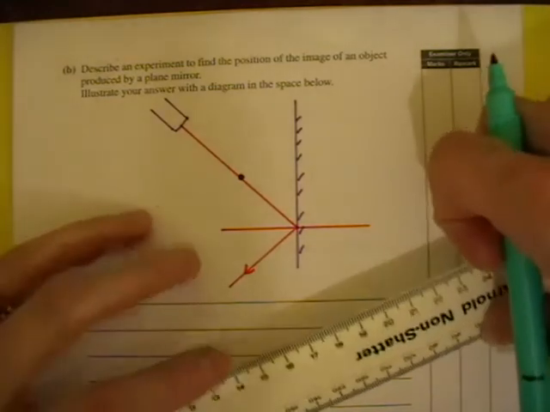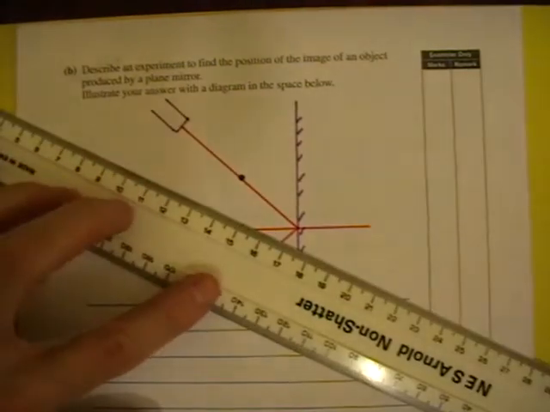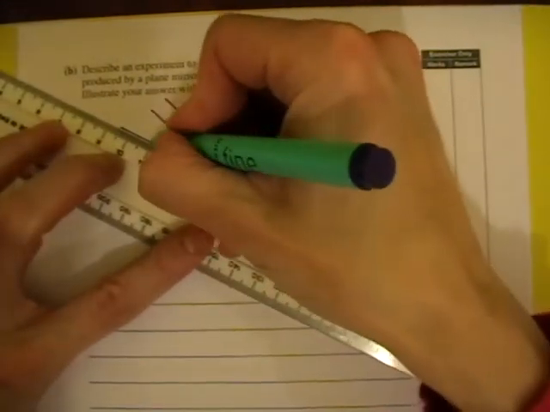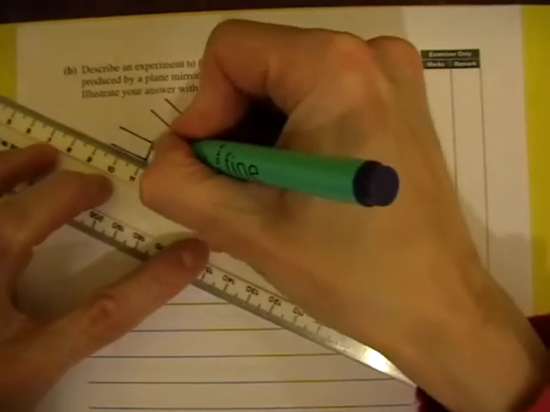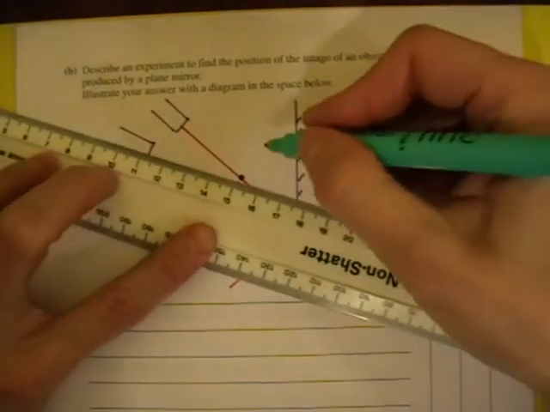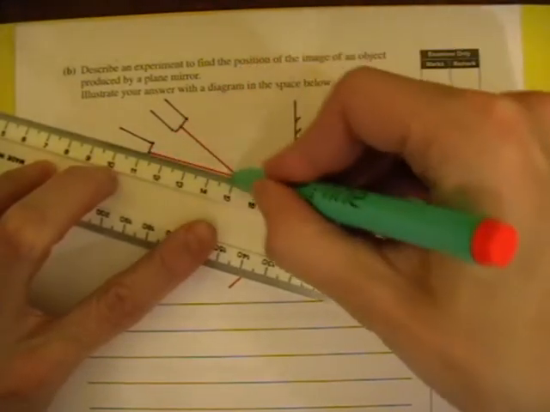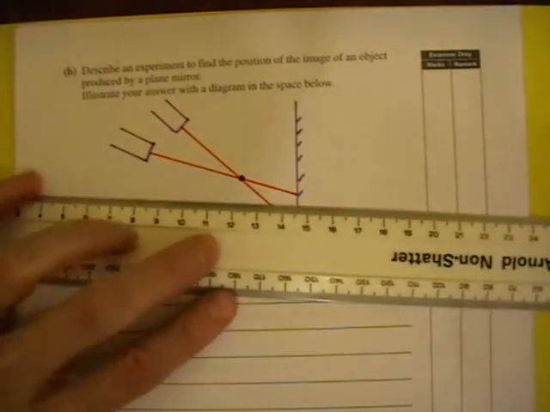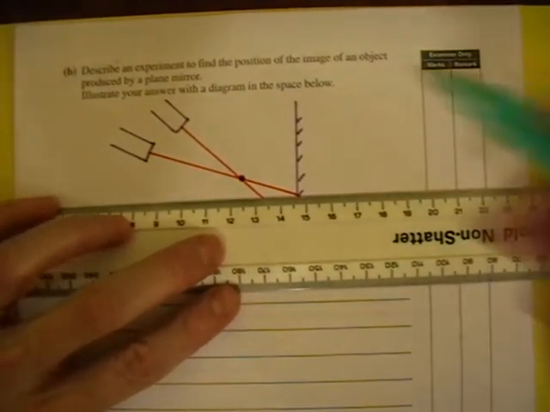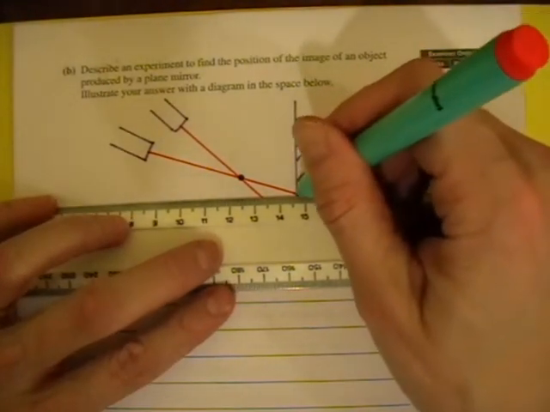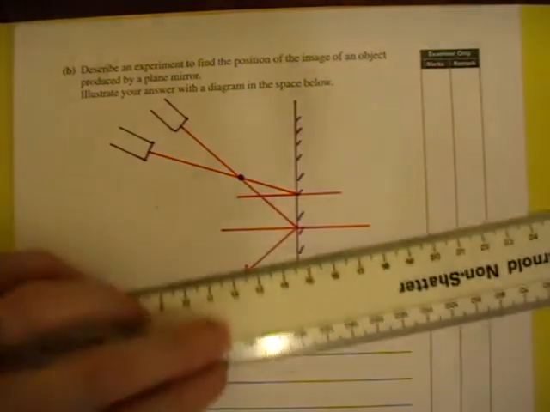Okay? And then if you take that pinhead again and you move your ray box so it's at a different position, and you put a ray of light which goes through your pinhead, hits a mirror, and you mark its reflected ray.